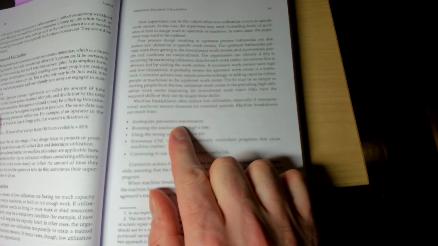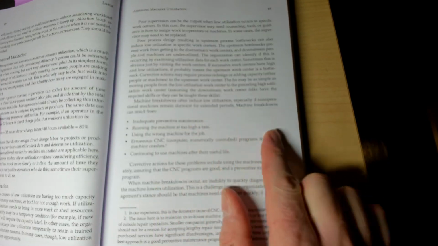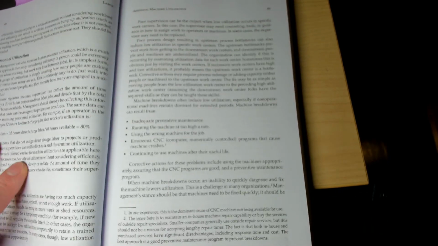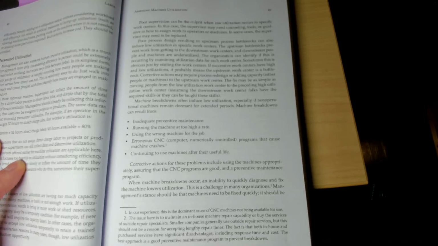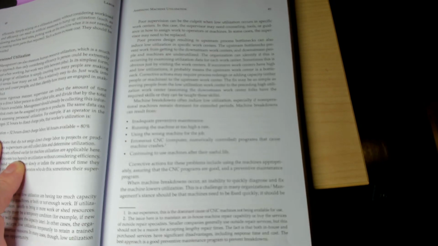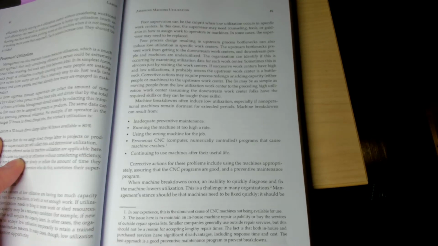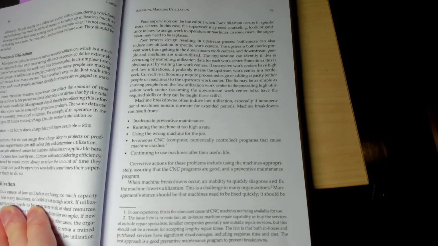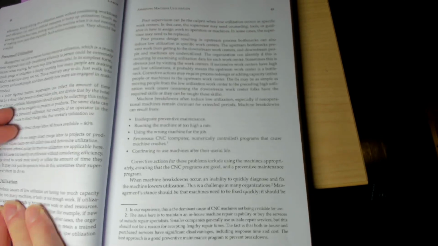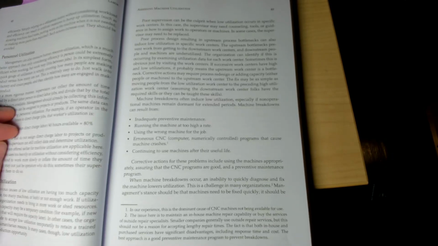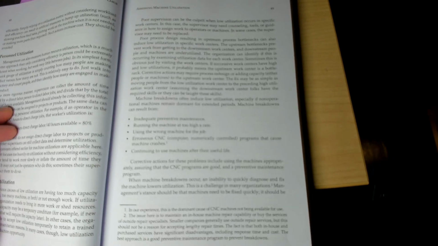Machine breakdowns often induce low utilization, especially if non-operational machines remain dormant for extended periods. Machine breakdowns can result from inadequate preventive maintenance, running the machine at too high a rate, using the wrong machine for a job, erroneous CNC (computer numerically controlled) programs that cause machine crashes, or continuing to use machines after their useful life. Corrective actions for these problems include using the machines appropriately, assuring that the CNC programs are good, and a preventative maintenance program.